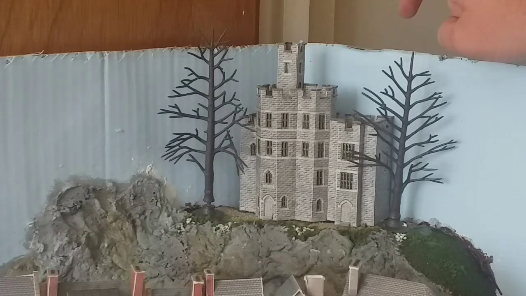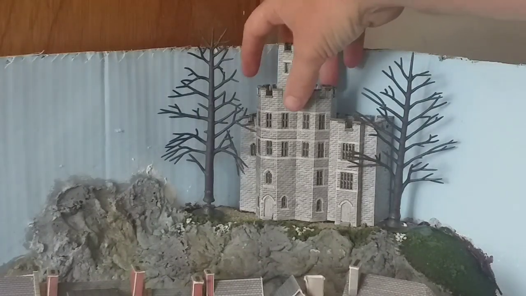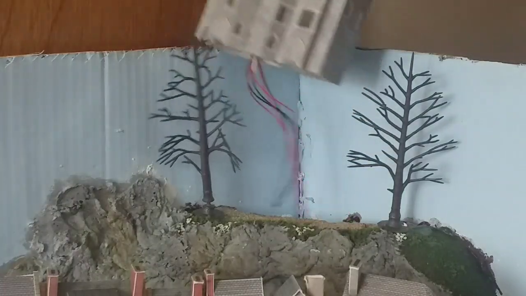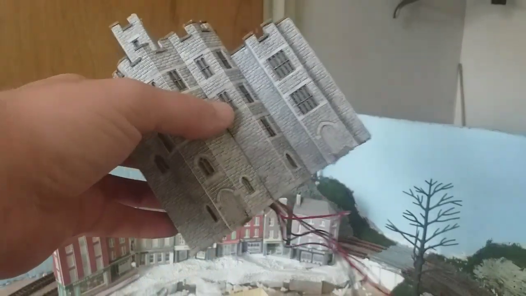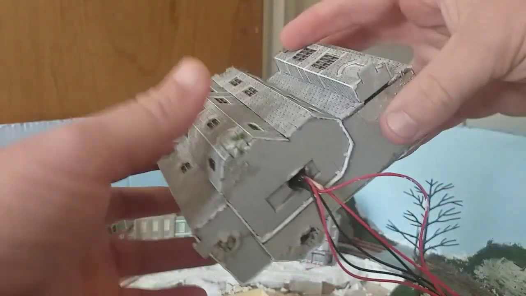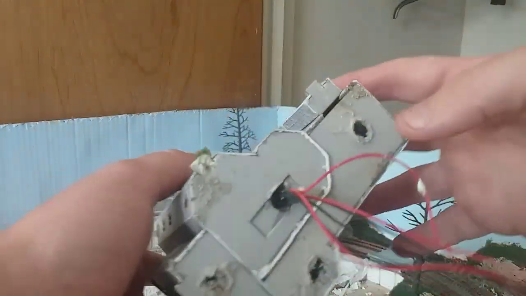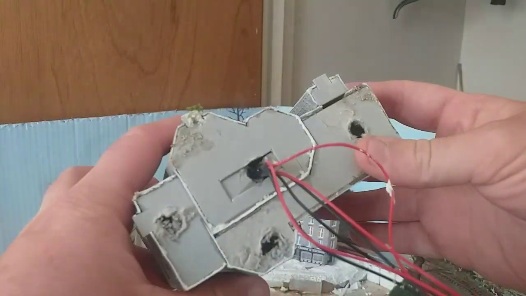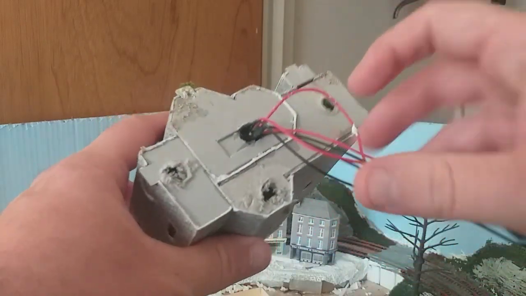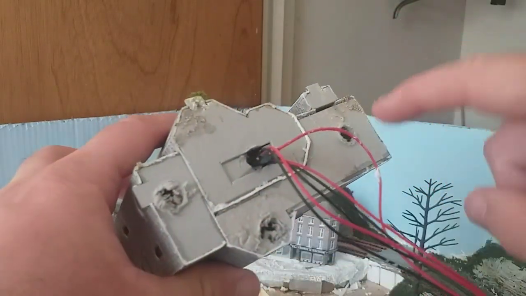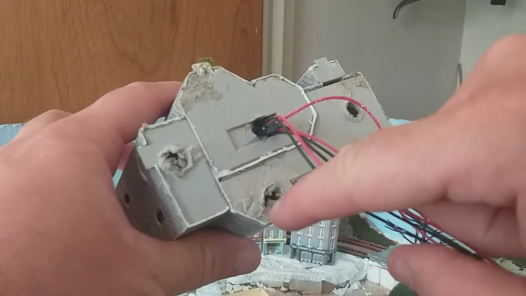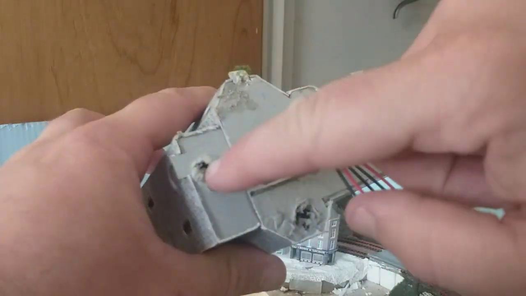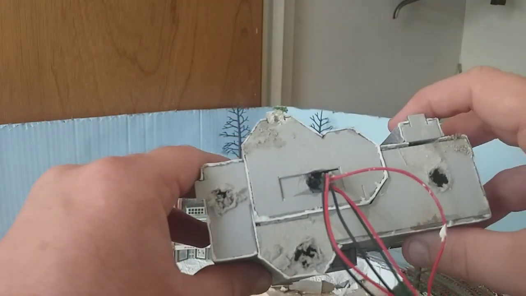I've put two trees here by design, because if I just pull the folly out, I've already started attaching lights to it. Right, so this folly kit, when I put the lights in, these holes are not pre-made in the kit. You have to make these holes for the lighting.